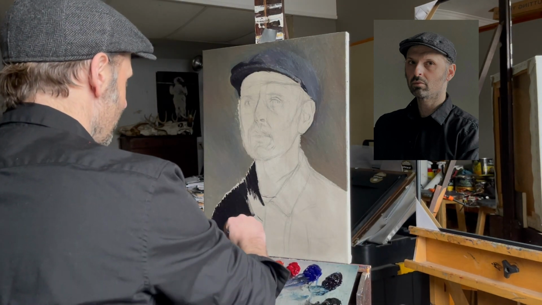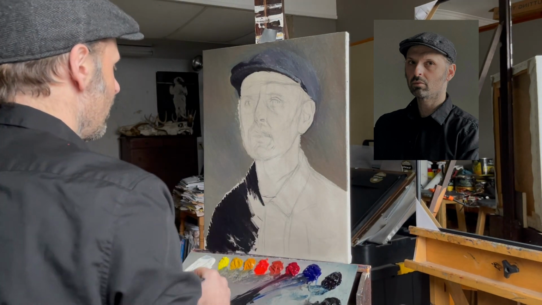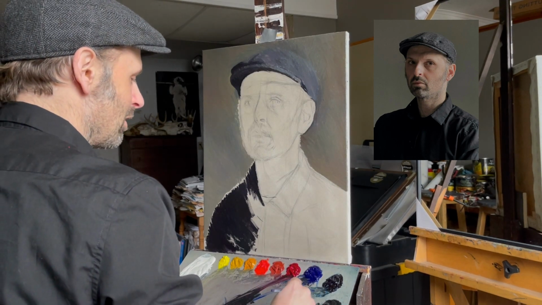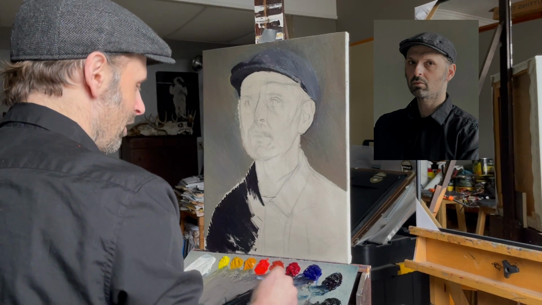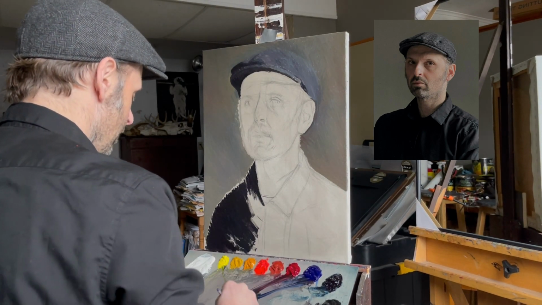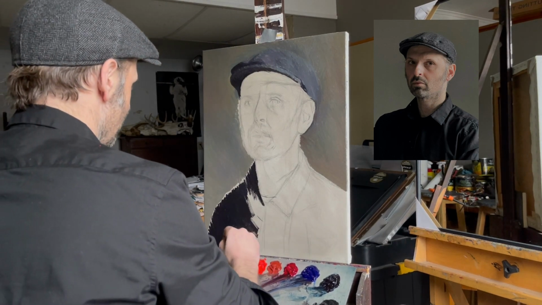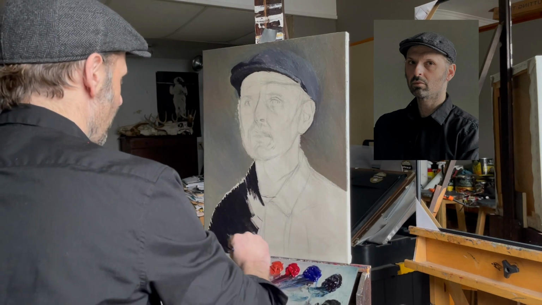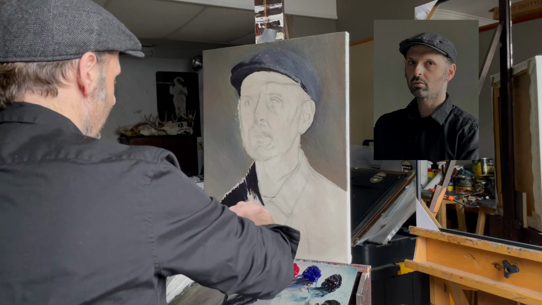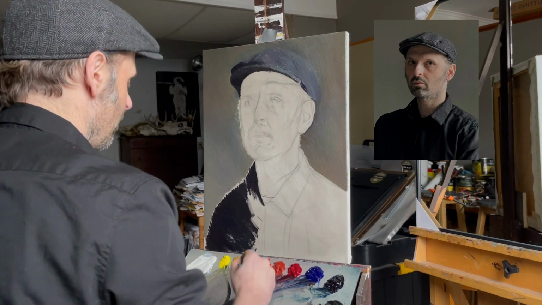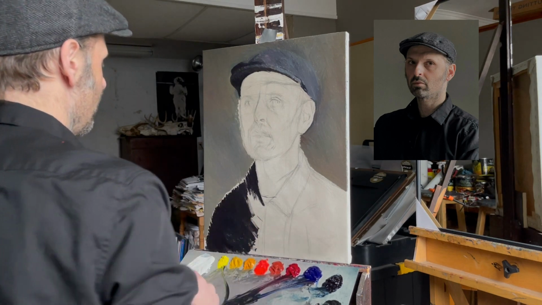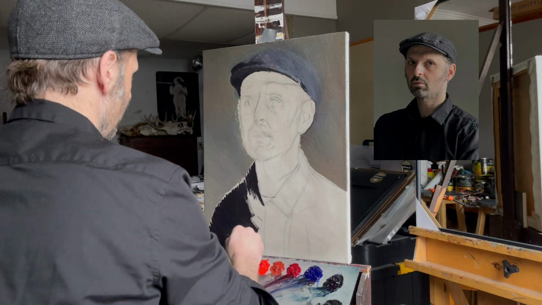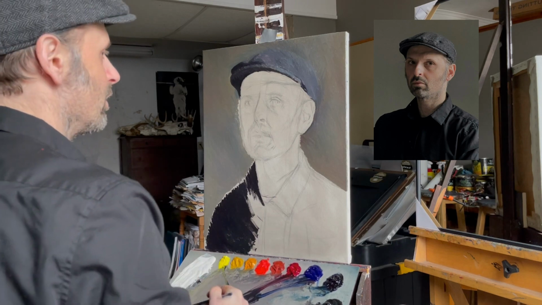You're just preparing it for what's going to go over it. That doesn't mean you do a haphazard job either. You do the best you can each time, but you don't have all the rest of the information there yet. I haven't even covered the whole canvas yet, so the priority is to get it covered.